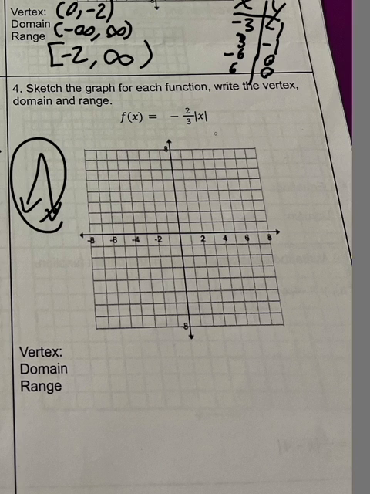Now to find the vertex, set the inside of the absolute value equal to 0. So x is just going to be equal to 0. And then the outside number, there is none. So the y-coordinate would just be 0. So the vertex would just be at the origin.